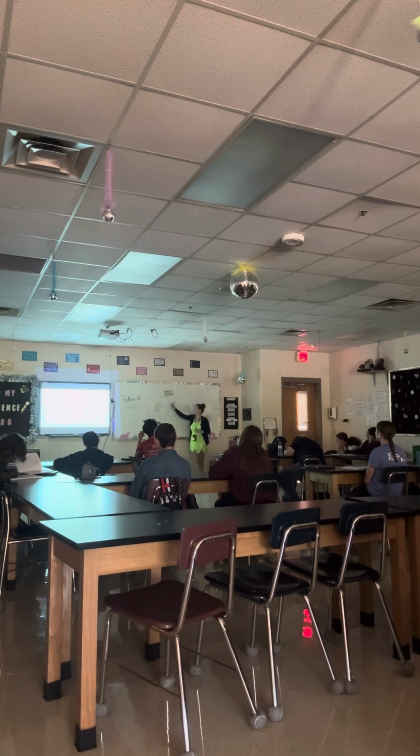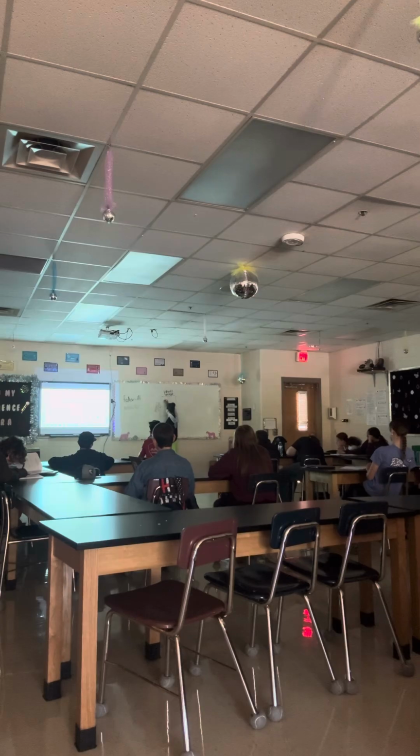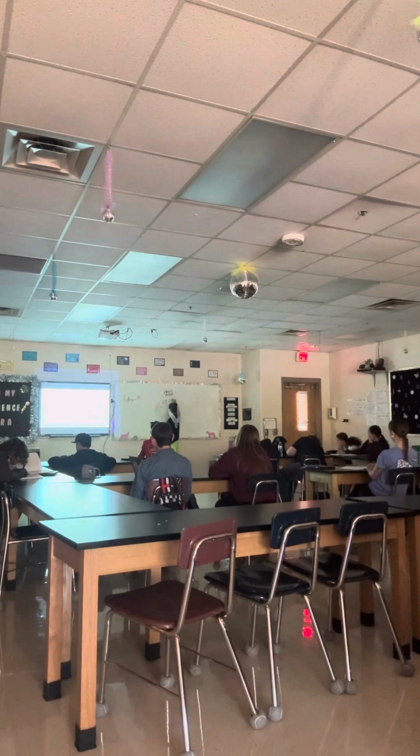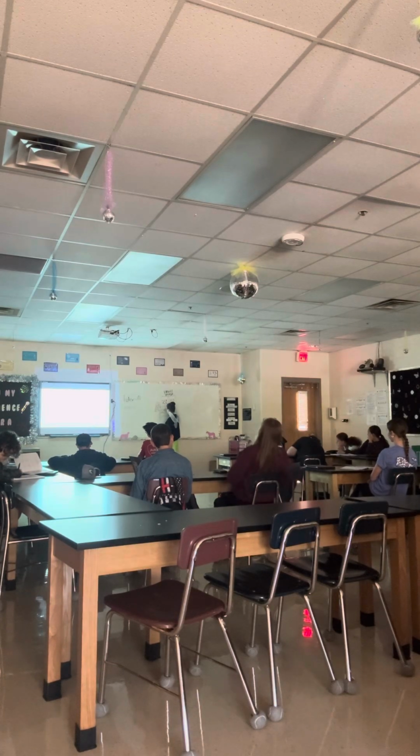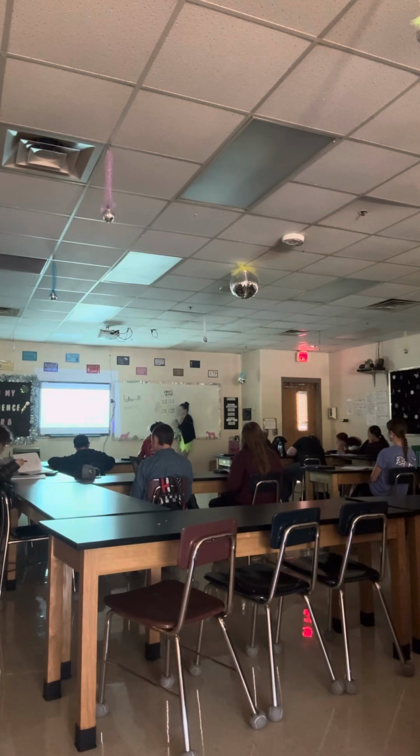How many boxes are there here? 4. How many quarters go in a dollar? 4 quarters go into a dollar. Now, Bentley, each quarter is worth what? 25. Each one of these boxes is going to be 25%. Because remember, we express our probability as percentages. That makes sense for everybody? Everybody gets that?